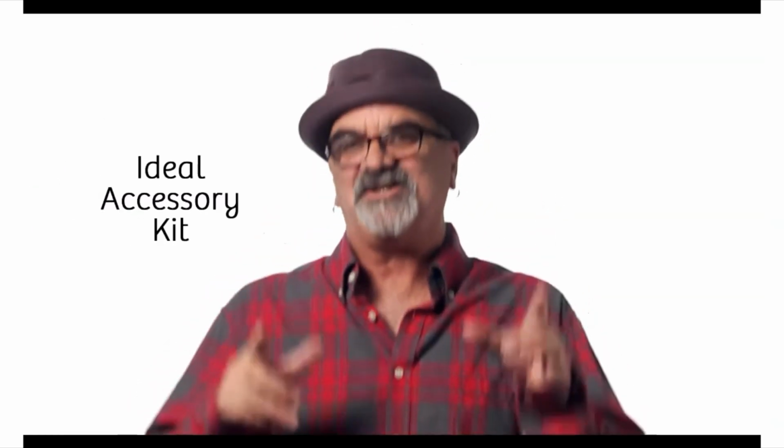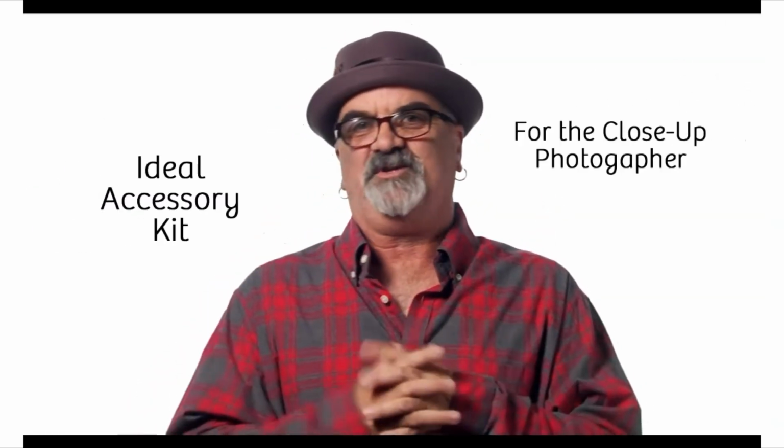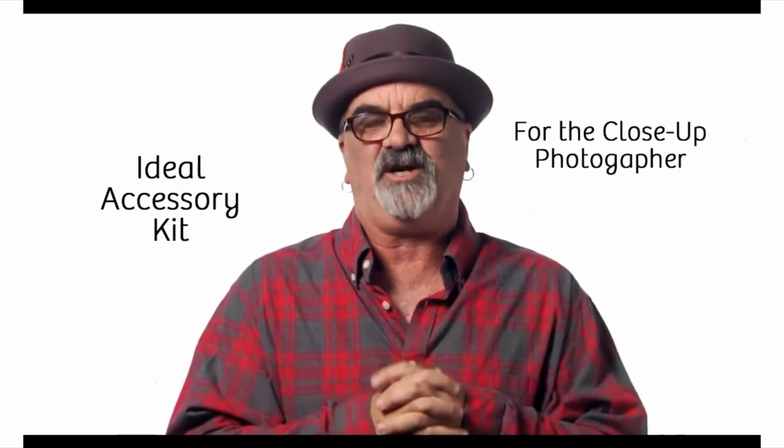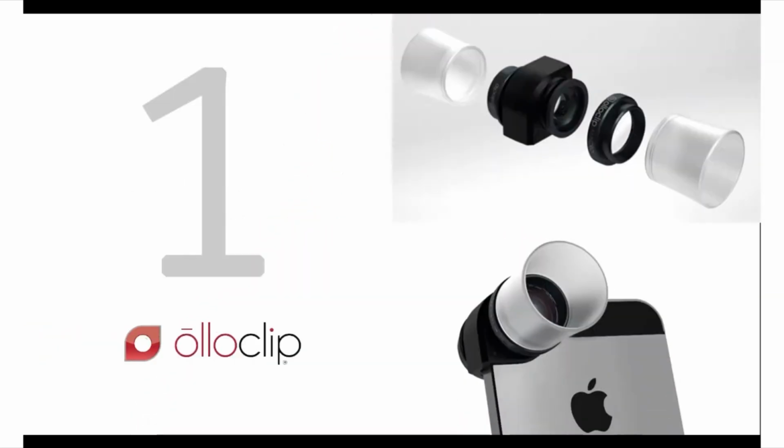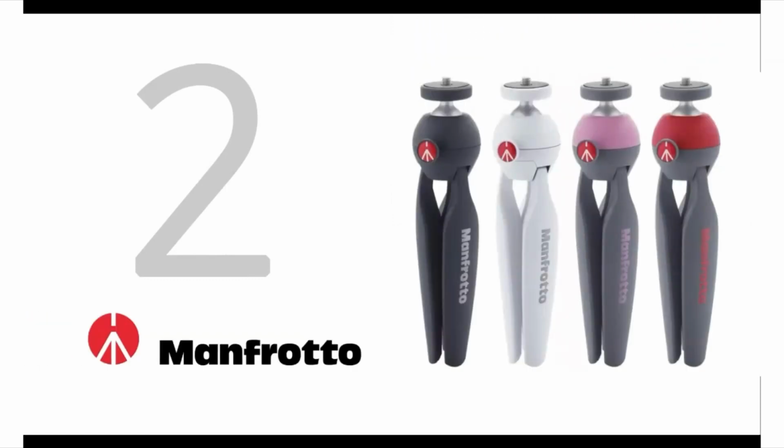That's how you focus. So what is the ideal accessory kit for the close-up photographer when it comes to iPhone photography? Number 1, the Olloclip. Number 2, the Manfrotto Pixie Mini Tripod. And I cannot underscore enough the importance of using a tripod when you're shooting macro photography to minimize, even eliminate, shakes and camera blurs.